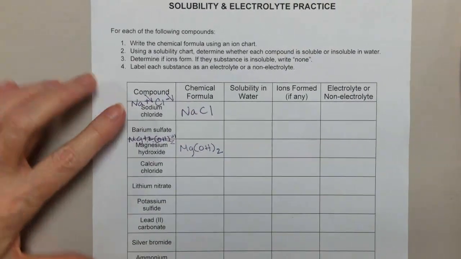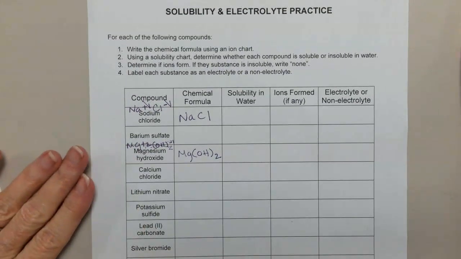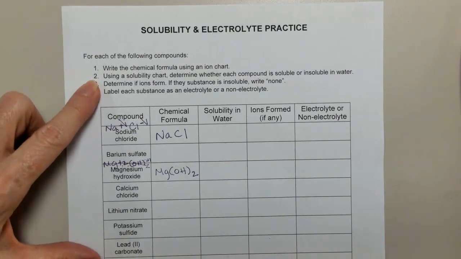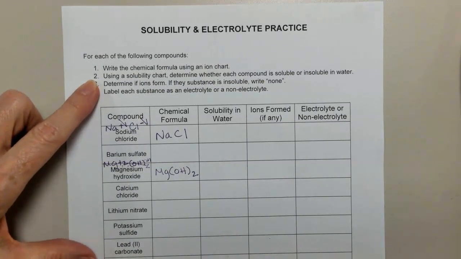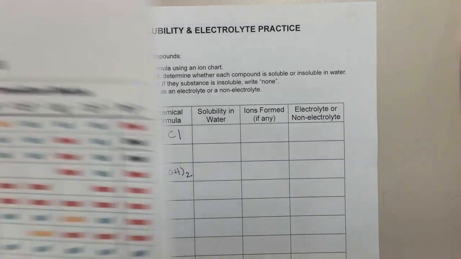Okay, so you need to write all your chemical formulas. All right, if you're having trouble with that, let me know. Let's move on to solubility. We're going to use our solubility chart and determine if each compound is soluble or insoluble in water. You have done this before.